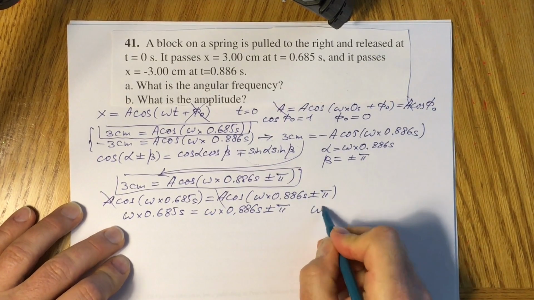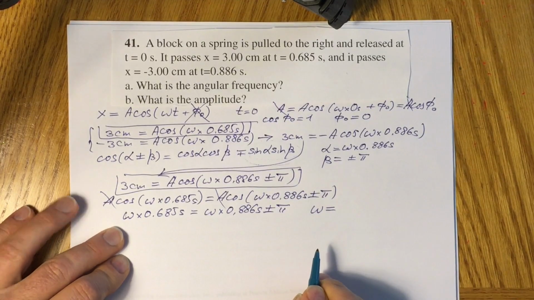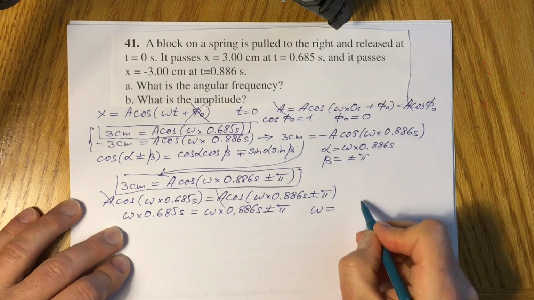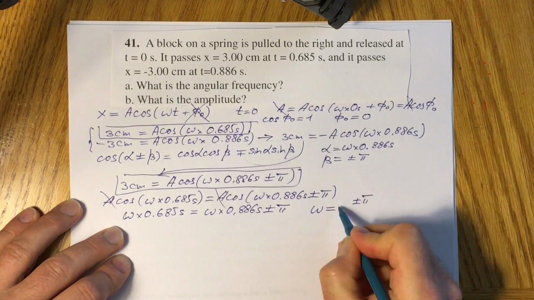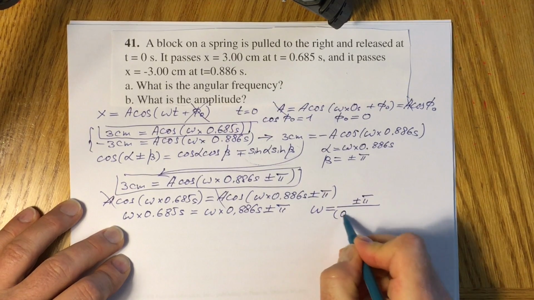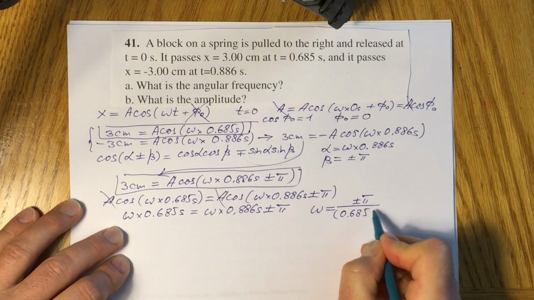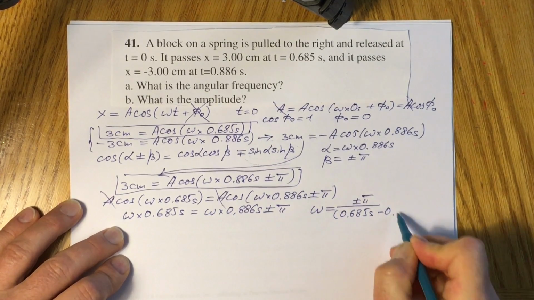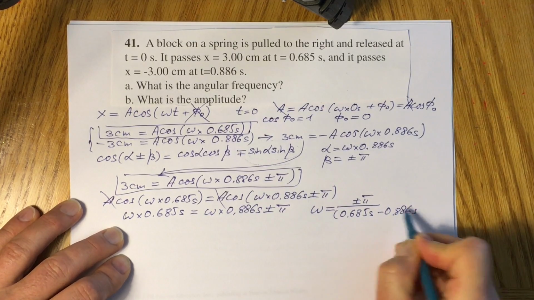From here, it's not difficult to find omega. Omega will be equal to plus or minus pi divided by 0.685 seconds minus 0.886 seconds.